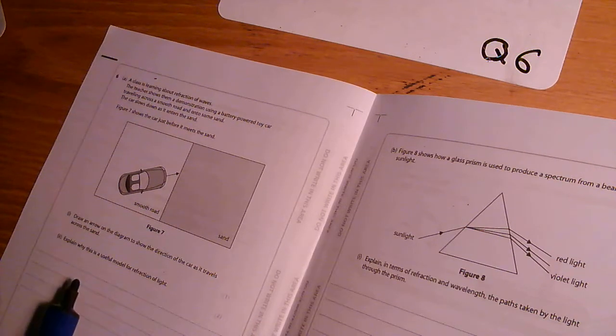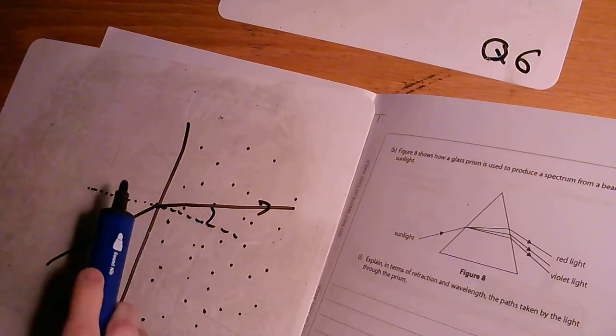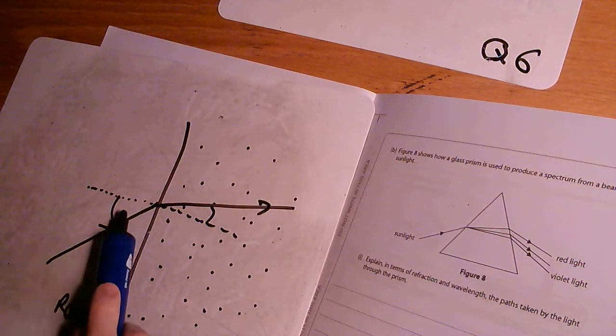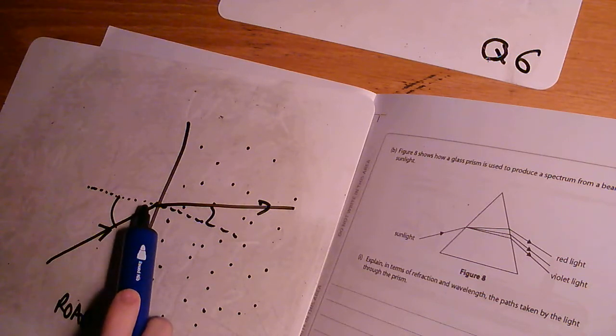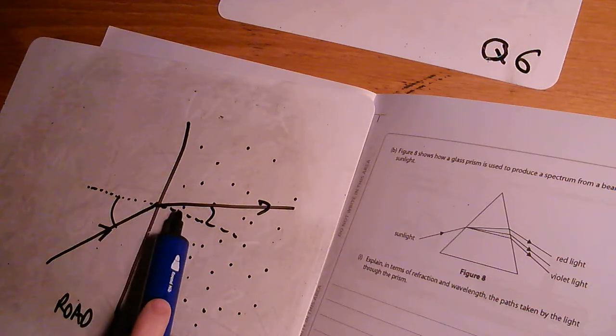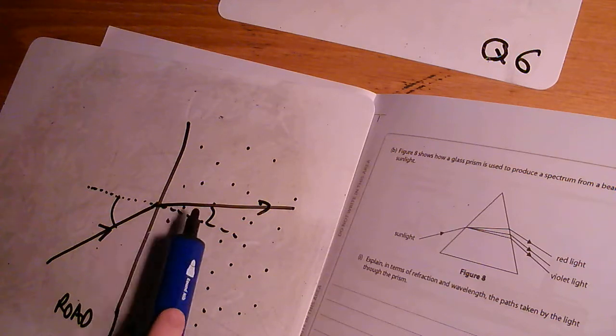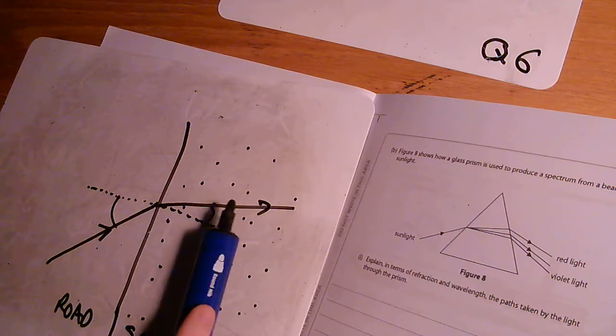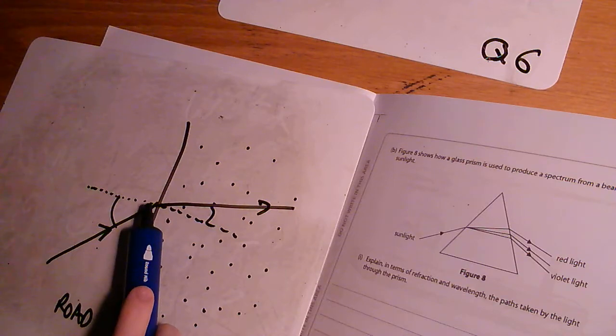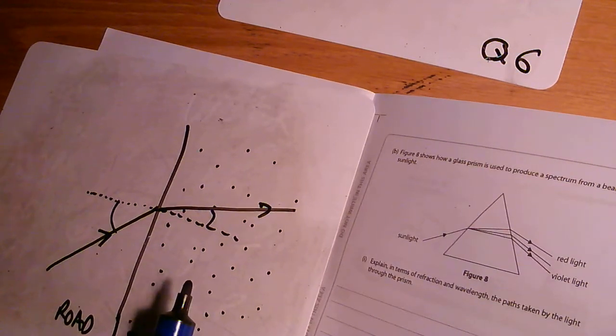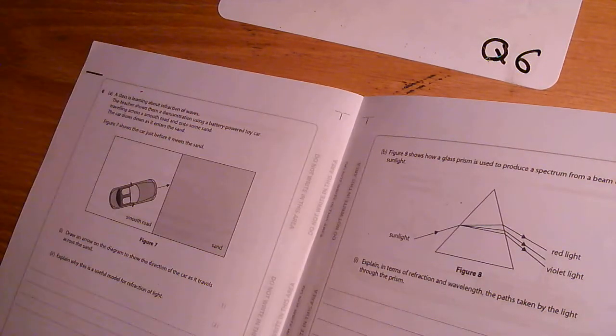Explain why it's a useful model for the refraction of light. Well, you can see here, can't you? Just as the car travels into the sand, it changes direction because it slows down. The same is true of light. When light enters a material that slows it down, it's going to bend towards the normal, it's going to change direction as a result of that.